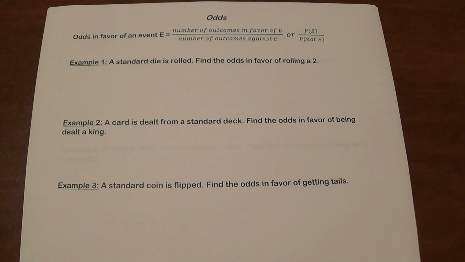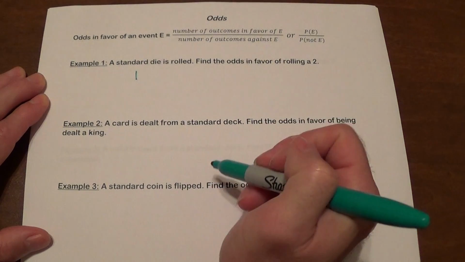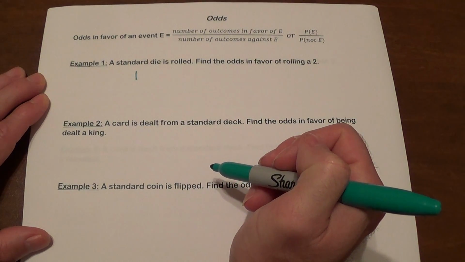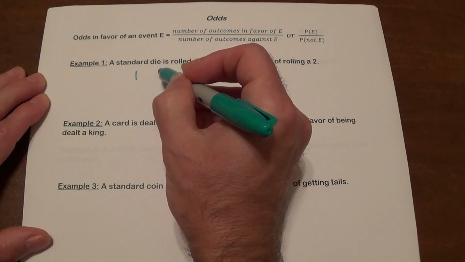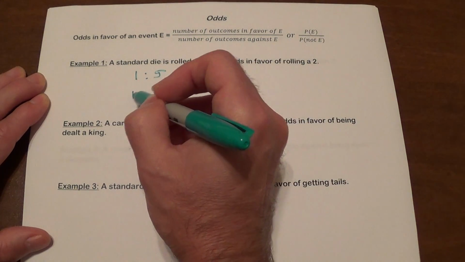Odds in favor will be the number of outcomes in favor of a certain event divided by the number of outcomes against that. A standard die is rolled. Find the odds in favor of rolling a 2. So how many ways can we roll a 2? You can roll a 2 just one way, right? How many ways can you roll not a 2? That's going to be 5 ways. So it's 1 to 5.